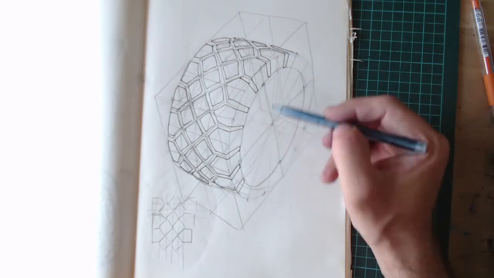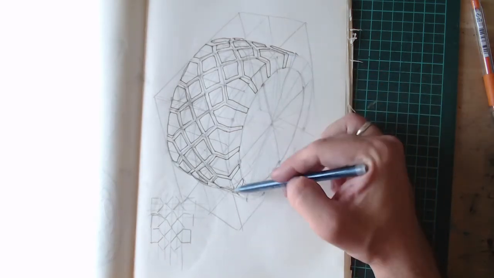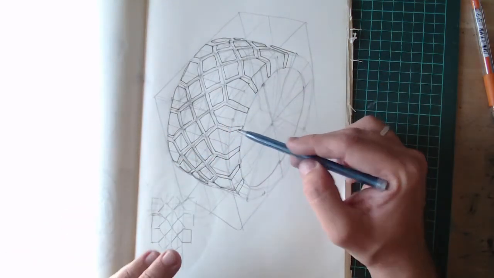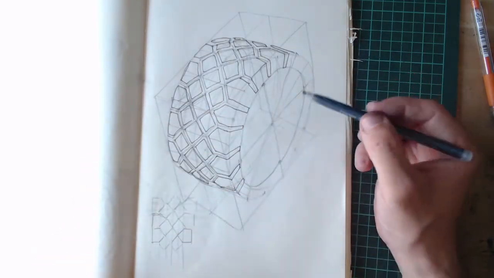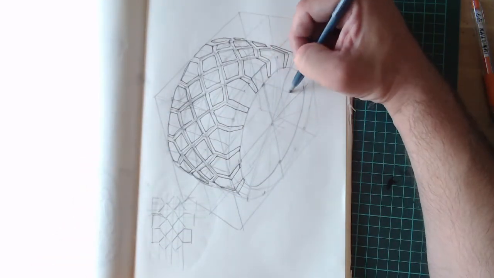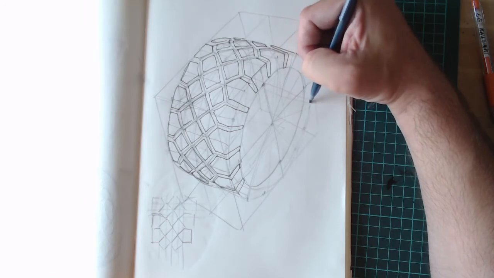And here is an interesting moment. We have this side, we figured out these things, right? So now we need to transport this to the other side. We can do it like this.